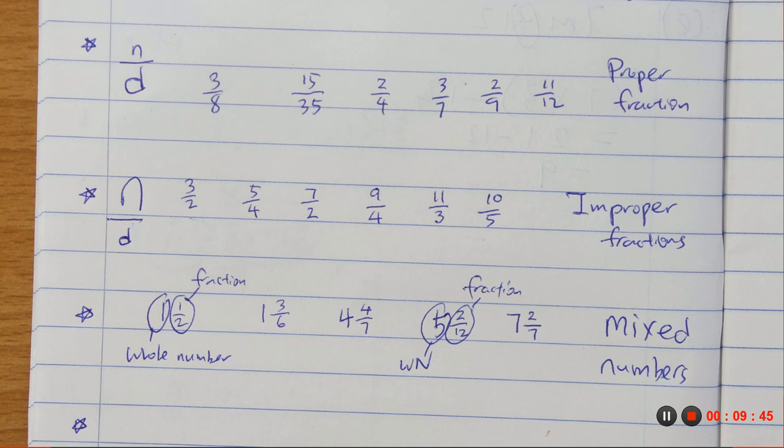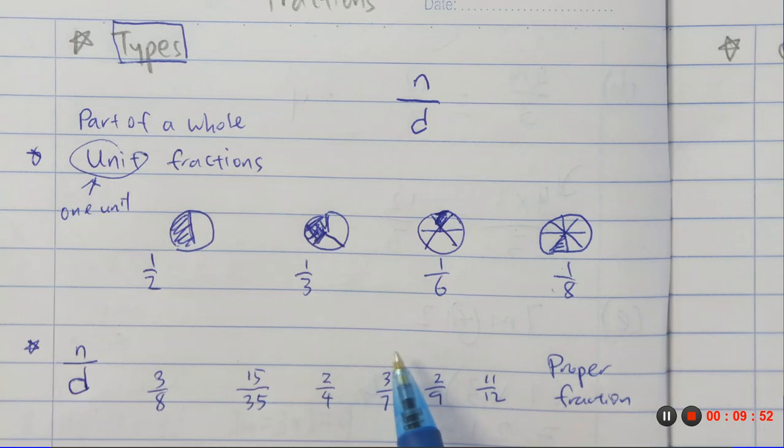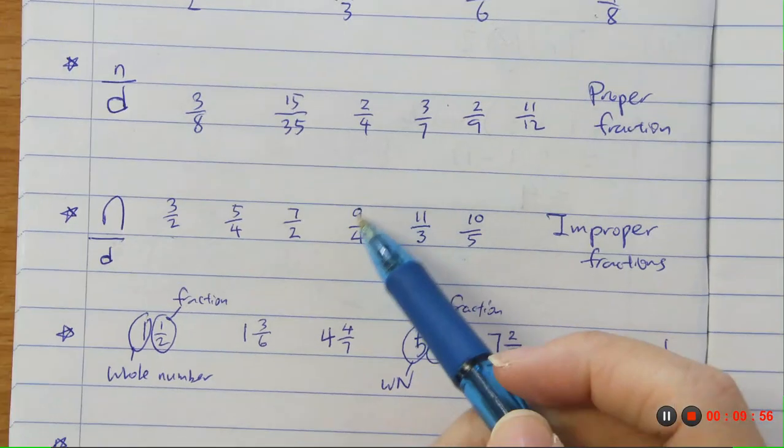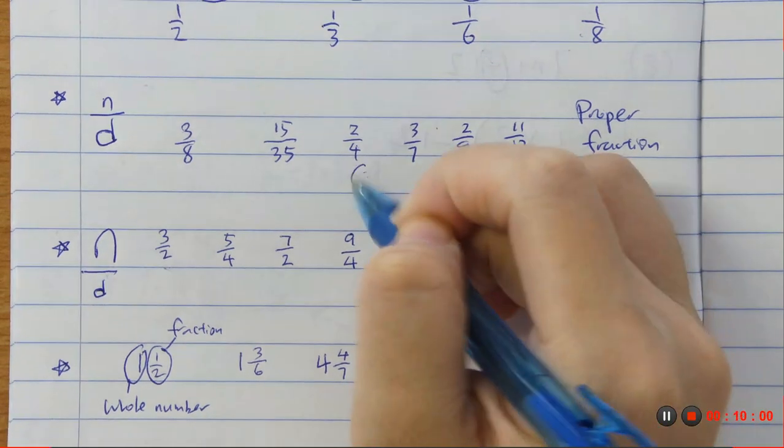Okay? Now, do you know how to draw each of them out? So I draw unit fraction already. Can you pick one of these and draw? I draw the easiest one, I draw 2/4. You know how to draw, no?